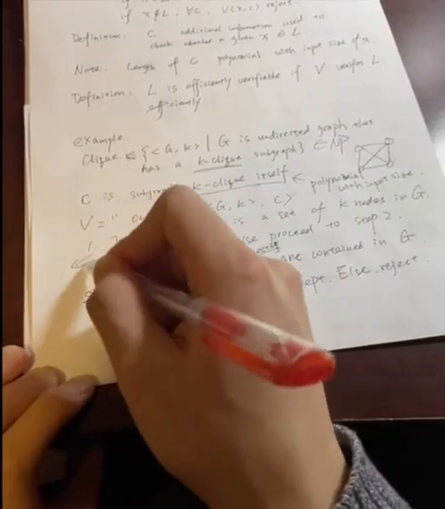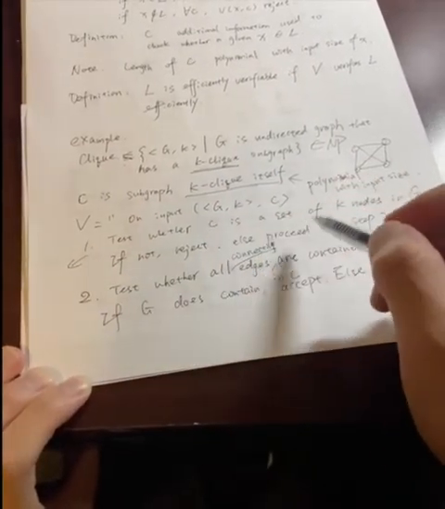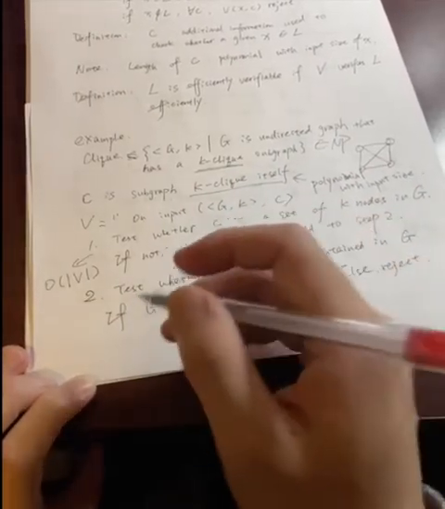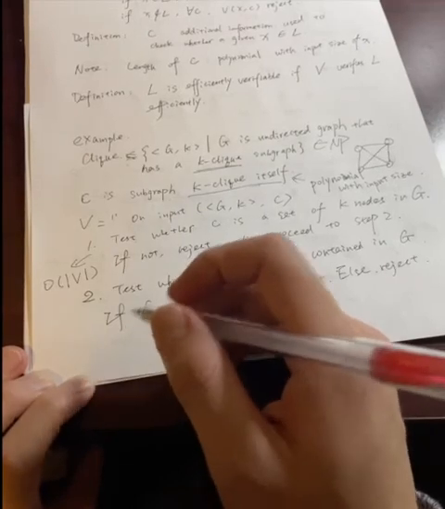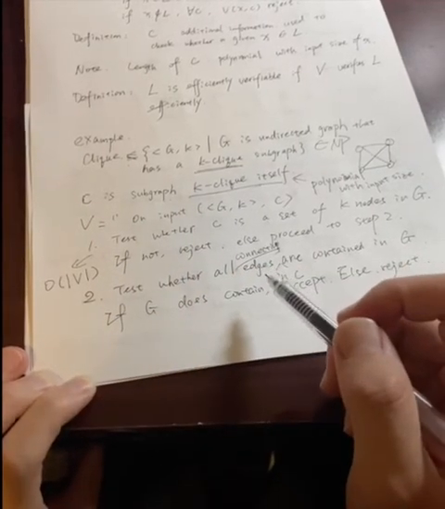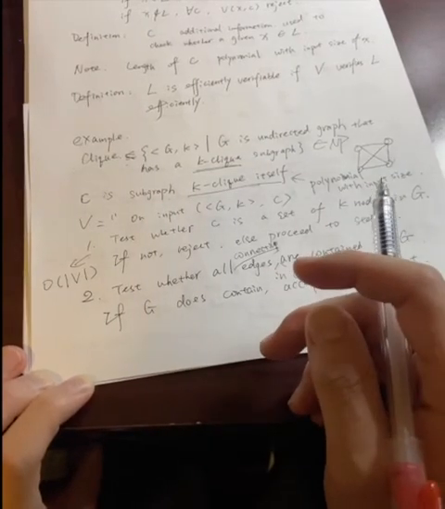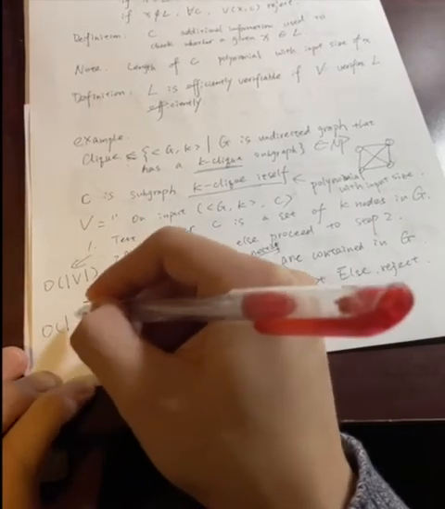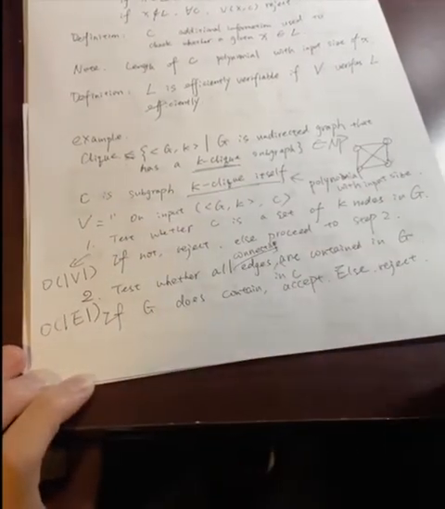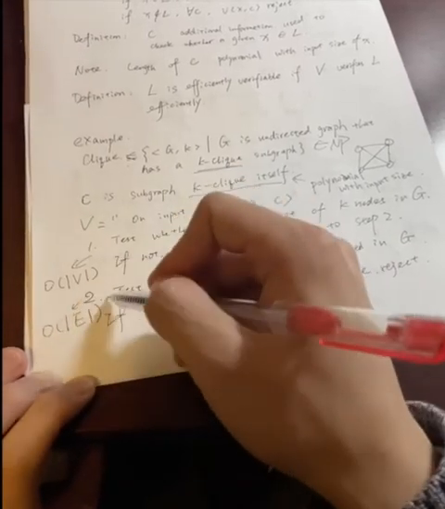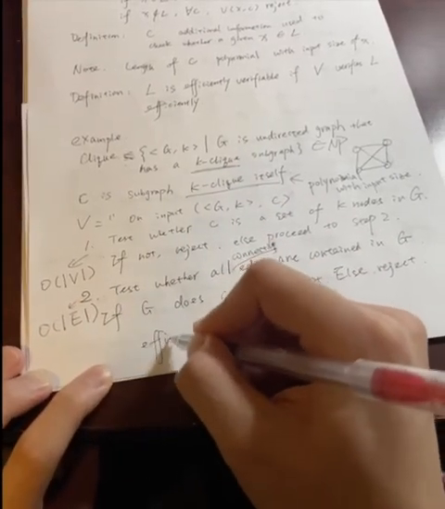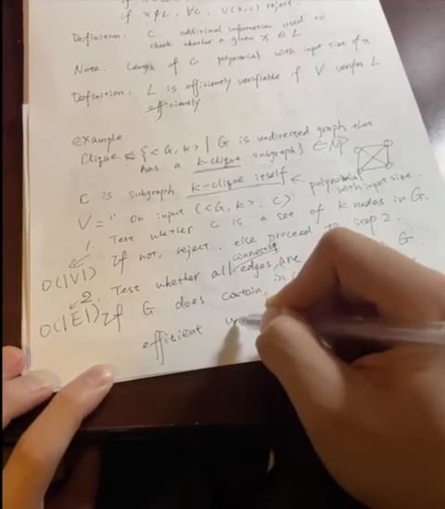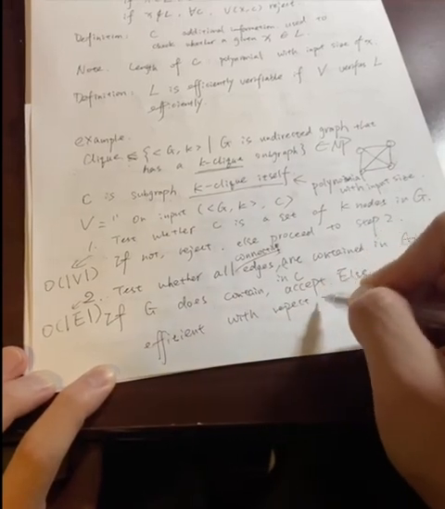Checking whether C is a set of K nodes in G is linear in the number of nodes. The second step, checking whether G contains all connecting edges in C, is linear in the number of edges in G. So we can see that the 2 steps are efficient with respect to G.